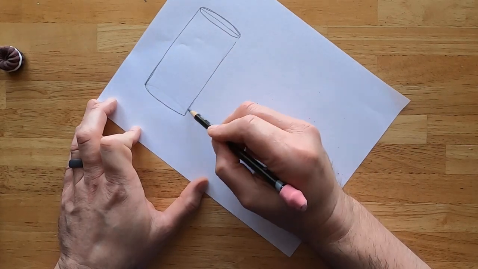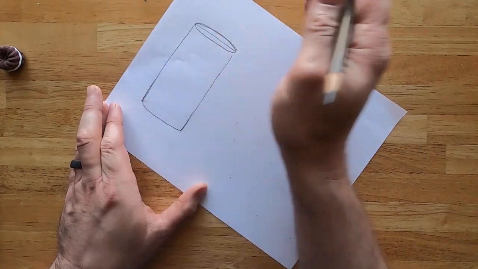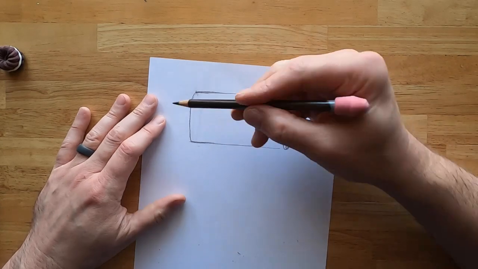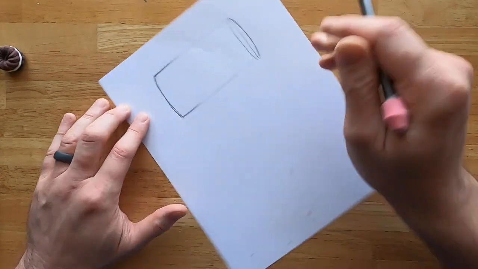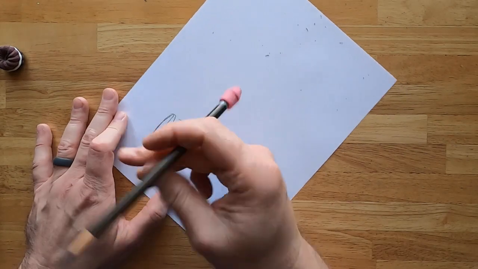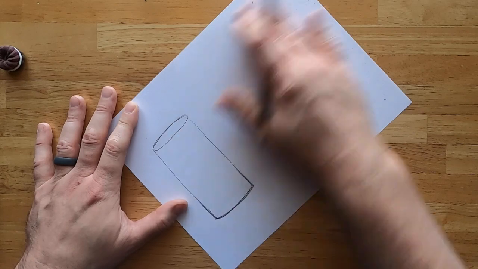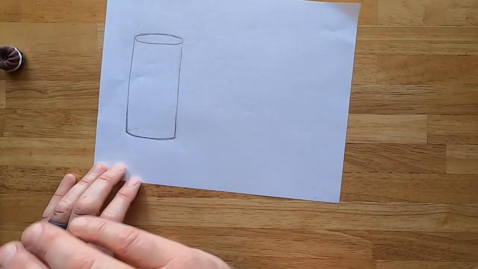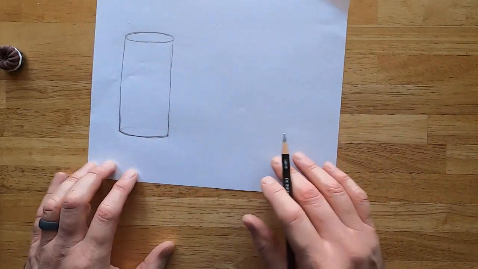I'm going to just say it's like a Coke can, okay? You can adjust it a little bit when you're done to make it look nice. Okay, so there's my curve on the bottom. And then on the top, I can erase just the middle line. Okay, and there's my cylinder. I gave this dimension and form just by adding a little bit extra to the shape, okay?